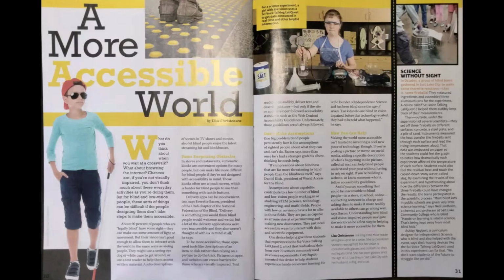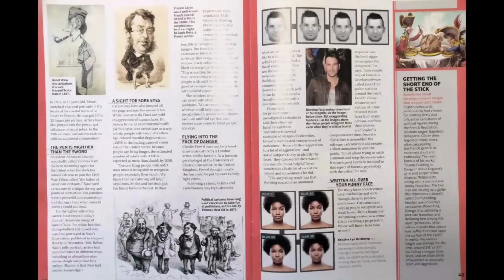Caricatures are pictures that exaggerate characteristics of a specific person. They can help people with vision problems and help them recognize other people. It is known that blurring faces can make it harder to recognize what the people are. This can be used to fight crime.